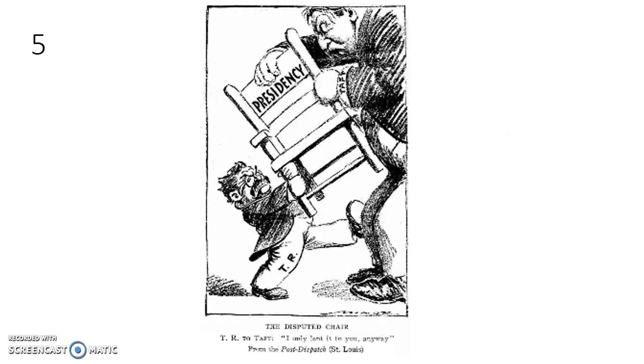Okay. Number 5, we have Teddy Roosevelt fighting William Howard Taft over the presidency. This is a chair. And then down here it says the disputed chair, TR to Taft. "I only lent it to you anyways," is what it said. So here we're talking about Teddy Roosevelt did not want to run a 3rd term, so he handpicked William Howard Taft to run. He didn't like the way he was doing it, so he ran for another 3rd term. So before this, Teddy Roosevelt was president, and he did not want to run for a 3rd term.